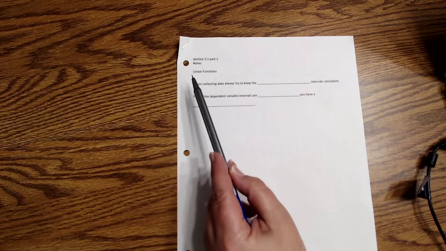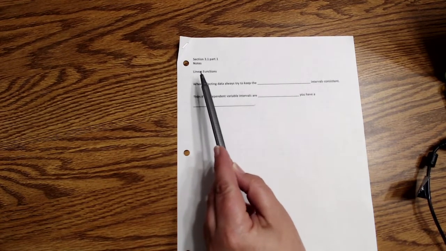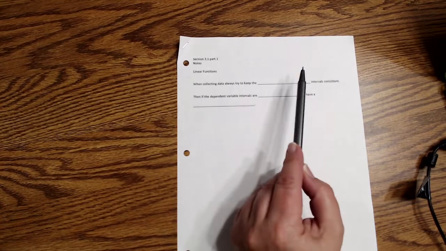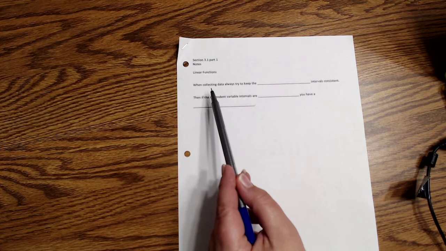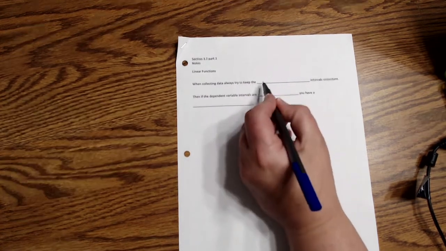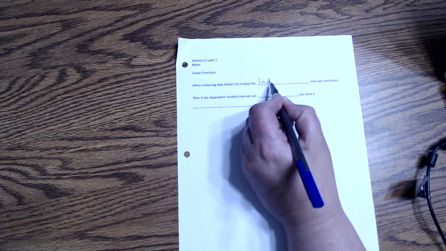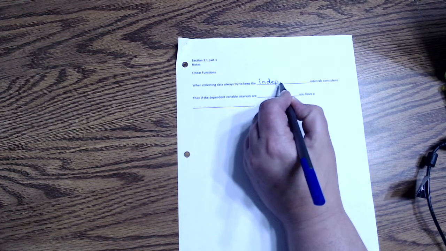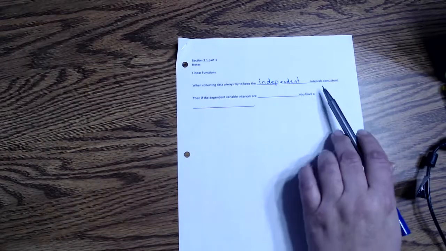Okay. The topic is linear functions. So we're talking about lines today, everything we know about lines. When collecting data, always try to keep the independent intervals consistent.